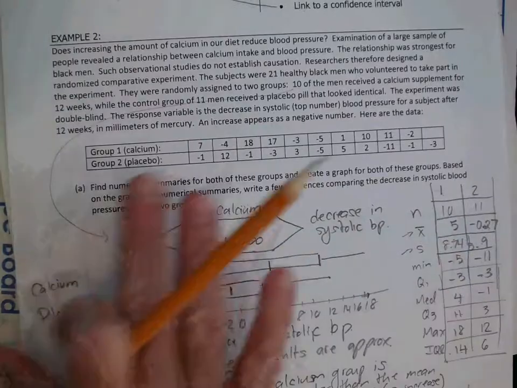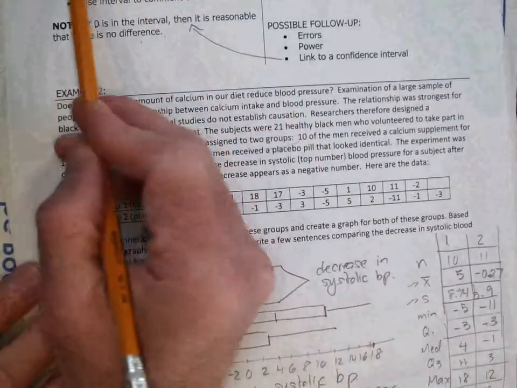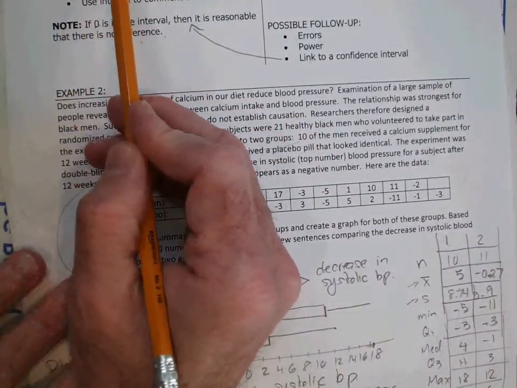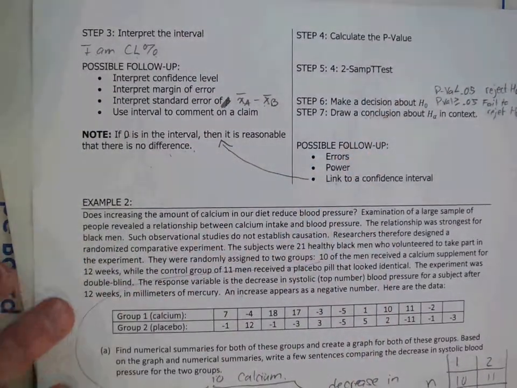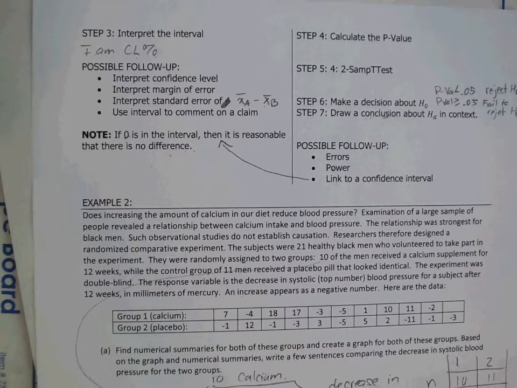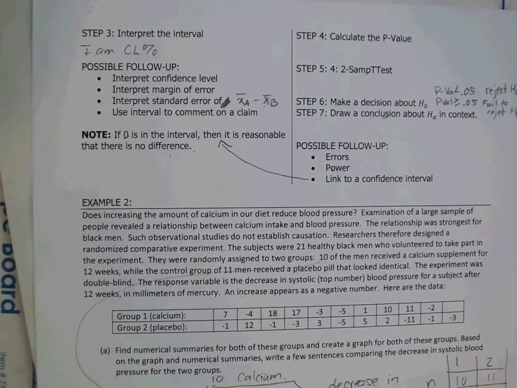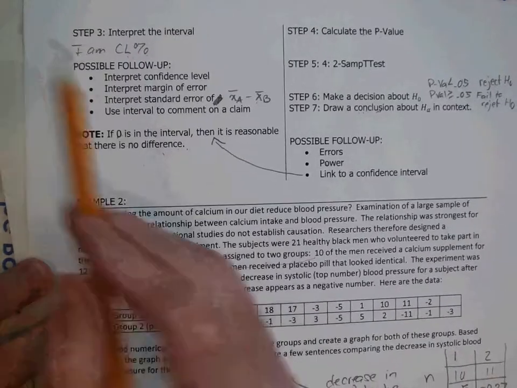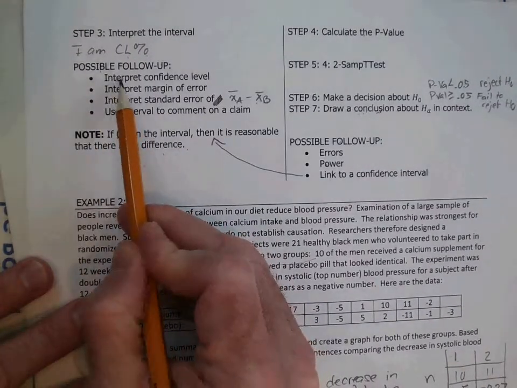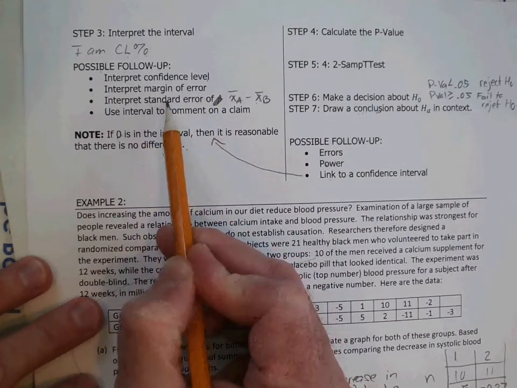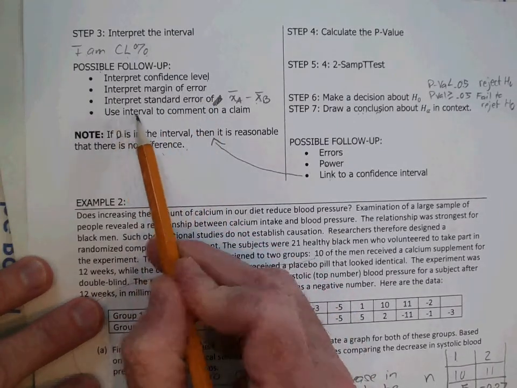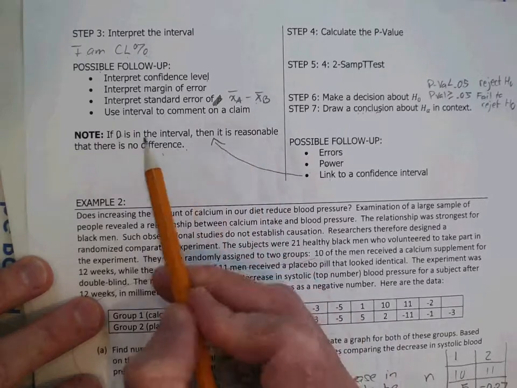Then once you're there, to interpret your interval: I am whatever percent confident that the true mean difference of whatever the context is between, and you can say it. Some possible follow-up questions: interpret the confidence level, interpret the margin of error, interpret the standard error, use the interval to comment on a claim.